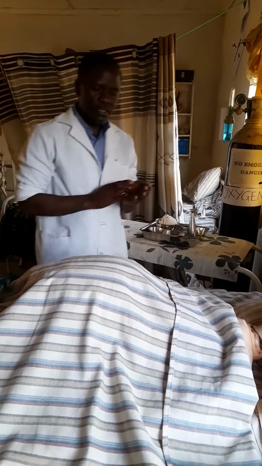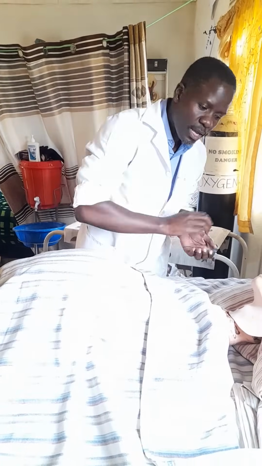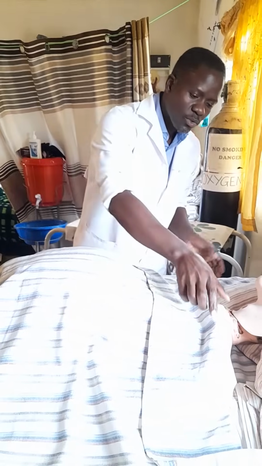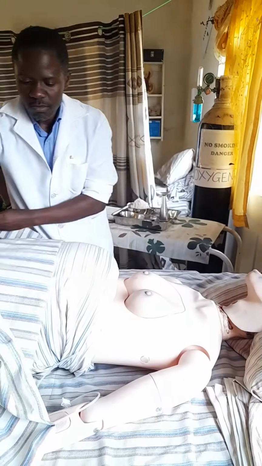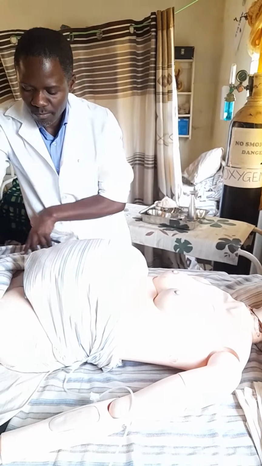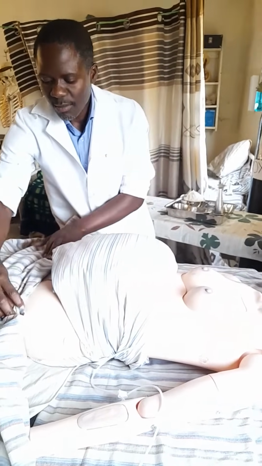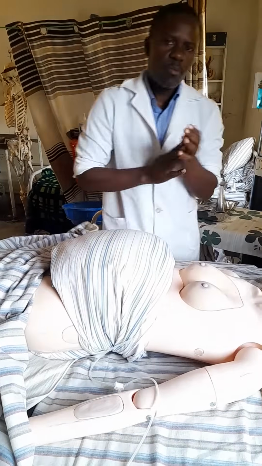Before you start touching her, you have to warm your hands. But as you are warming, you have to start with inspection. So you need to ask Mrs. Mulenga to expose you so that we do inspection. You expose the abdomen, and as you expose the abdomen, then you warm your hands.